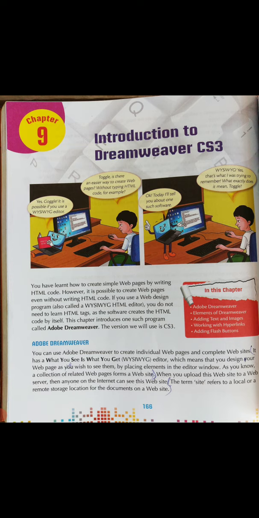You have learned how to create simple web pages by writing HTML code. However, it is possible to create web pages even without writing HTML code. If you use a web design program, also called a Wysiwyg HTML editor, you do not need to learn HTML tags as the software creates HTML code itself. So here you will get one more HTML editor, and that is the Wysiwyg editor. What is the full form of Wysiwyg editor, students?